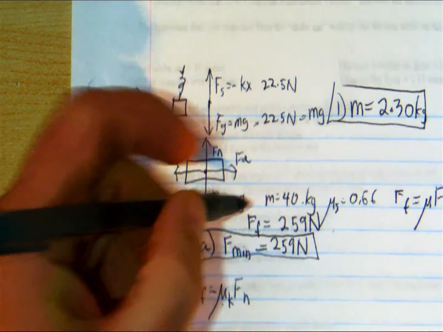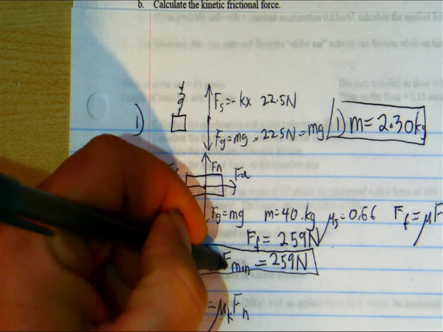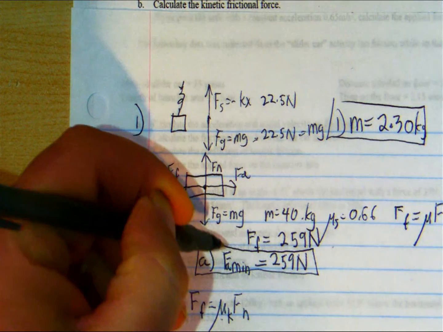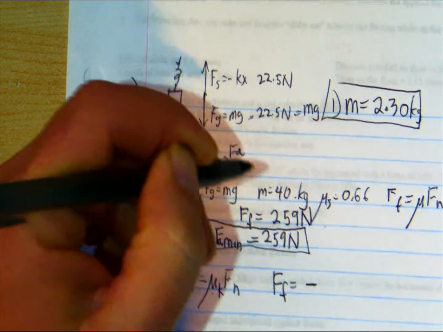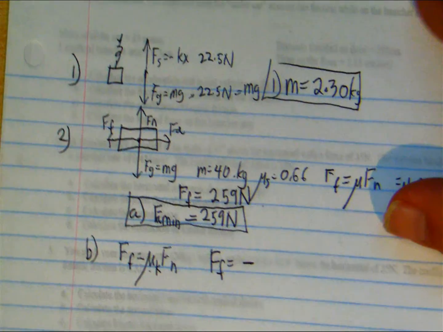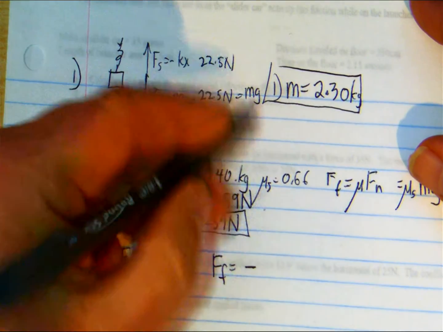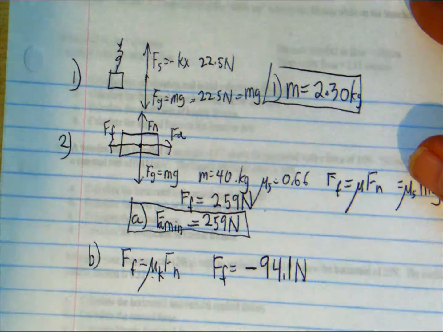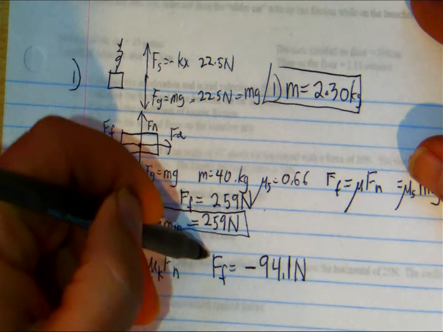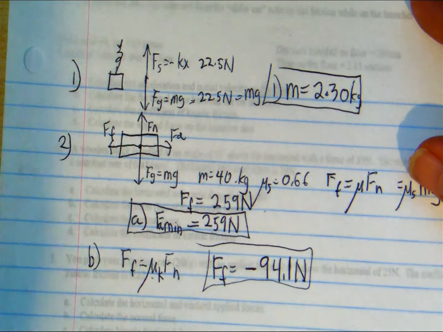And by the way, this is the minimum applied force. The force of kinetic friction, I'm going to put it with a minus sign just to remind you that it's always opposing the direction of motion. And to 3 sig figs, it's 94.1 newtons. So that is my answer for part B.